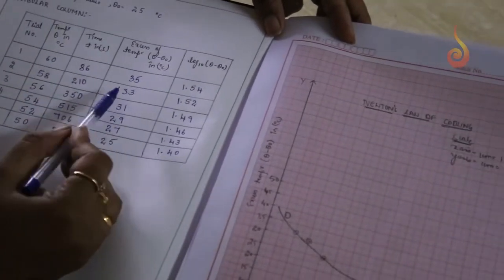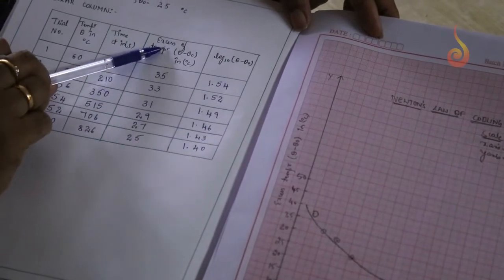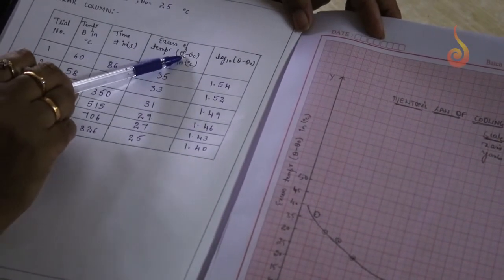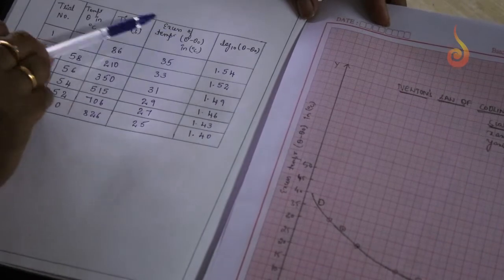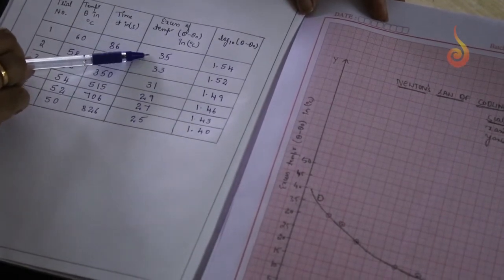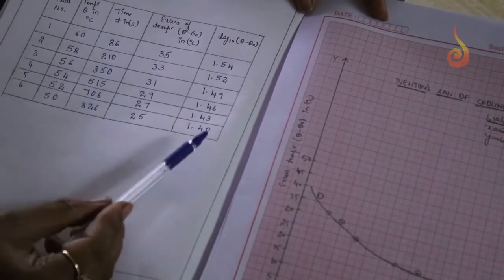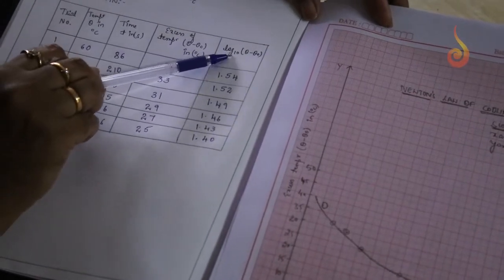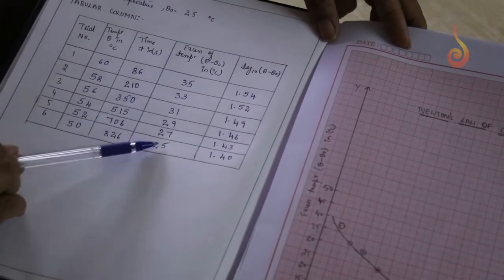Then in the next column, we have excess of temperature, that is theta minus theta naught. Theta naught is the laboratory temperature. These are the calculated values. And in the last column, we have log to the base 10 of this value.